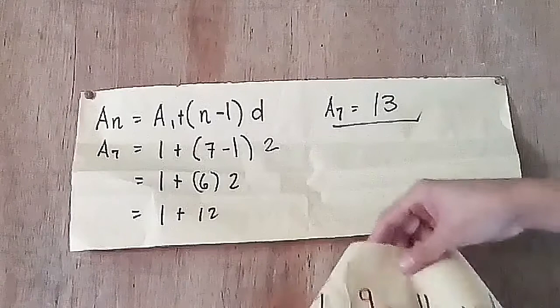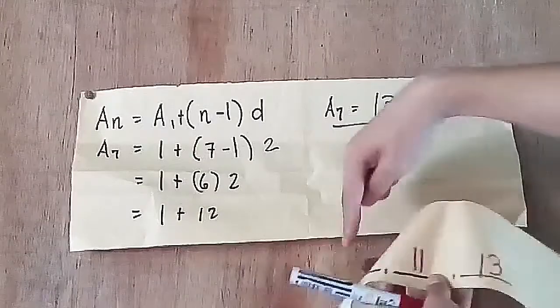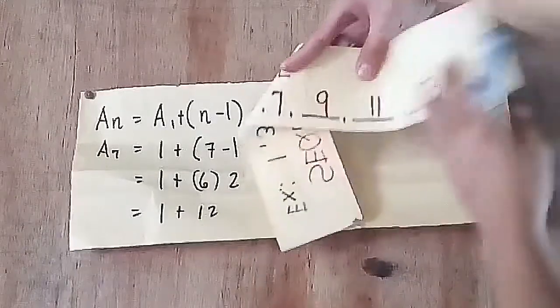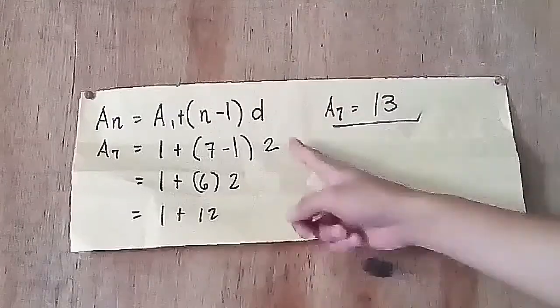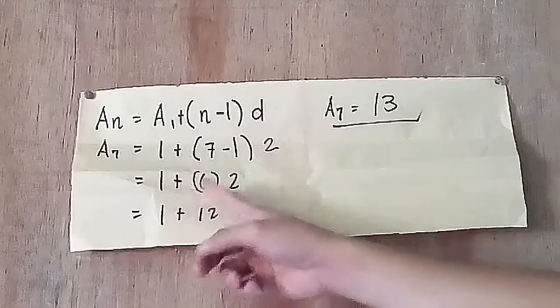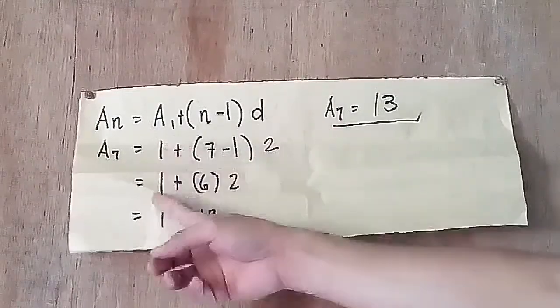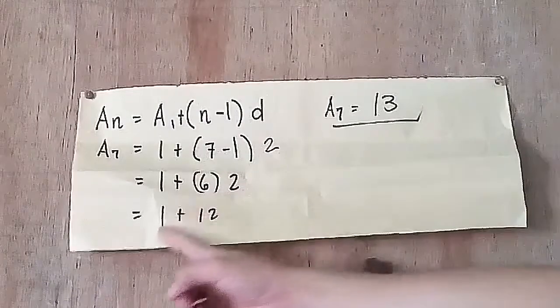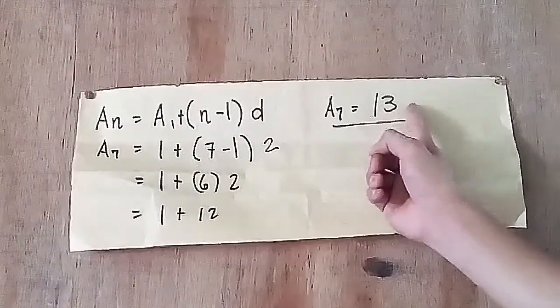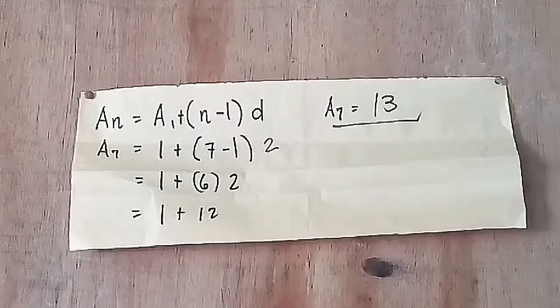Kung titingnan natin, 11 minus 9, makakakuha ka ng 2. Or 13 minus 11, 2 yung common difference. So, by simplifying, 1 plus 7 minus 1 is 6 multiplied by 2. So 1 plus 12 is equal to 13. Kaya 13 yung a sub 7 natin for the 7th term.